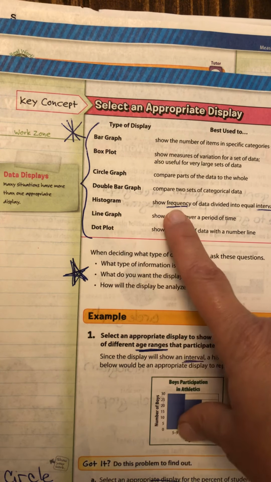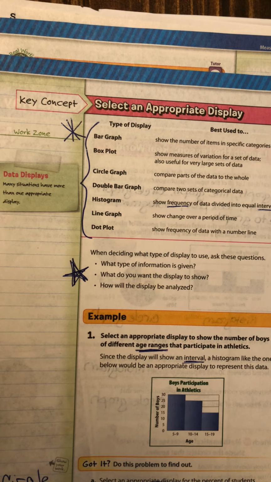Histogram, frequency, those are the intervals. Everything will be in equal intervals. Line graph shows change over a period of time. And a dot plot shows frequency of the data. So when deciding the type of data to use, you ask yourself these 3 questions. What type of information is given? What do you want the display to show? And how will it be analyzed?